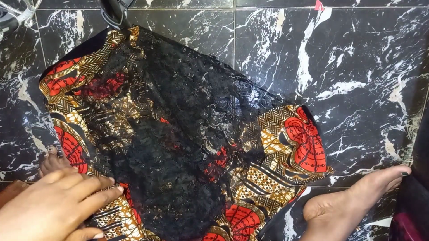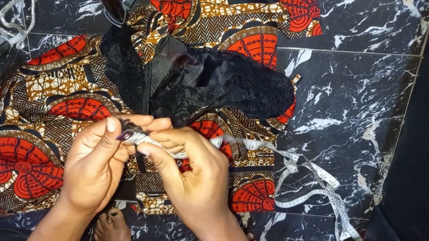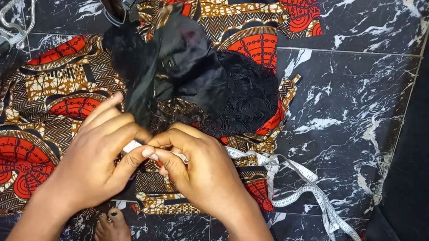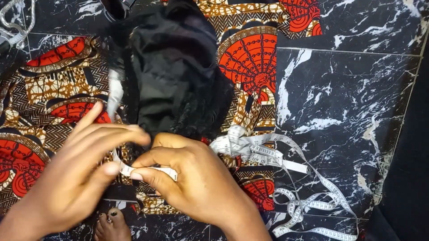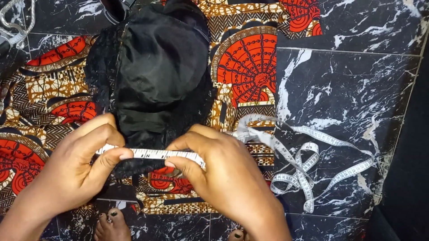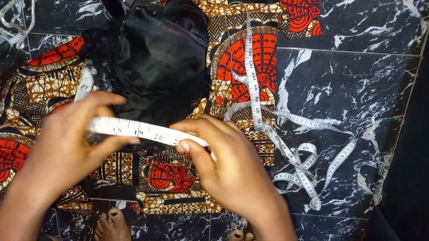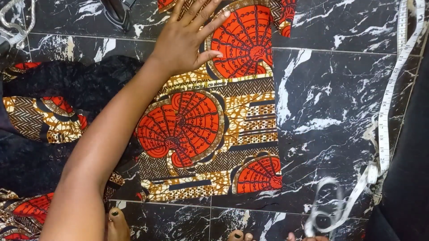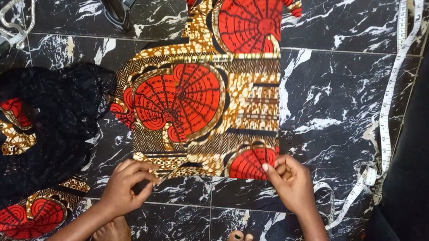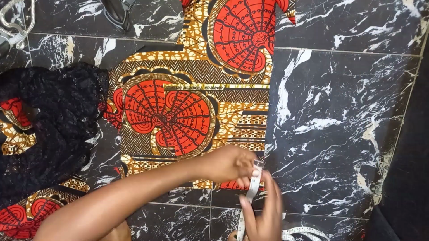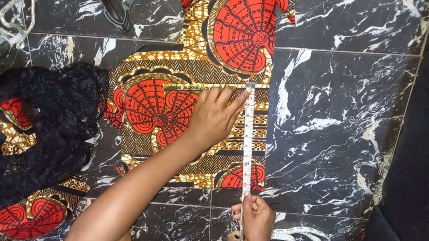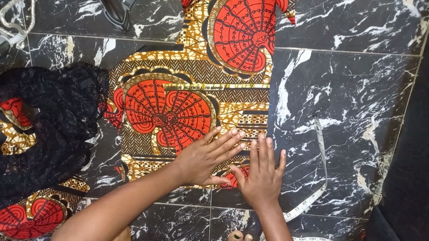Okay, so guys, when we are done shaping our dress, the next thing we are going ahead to do is we are going to measure what we have around our neck. Okay, so that's what I'm going ahead to do now. Just measure your neck round, whatever you have. So I have about 21 inches. That is the measurement I have around my neck. So that's 21 inches. When I divide it, I'll be having 10.5 inches.